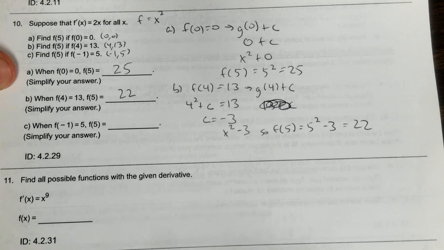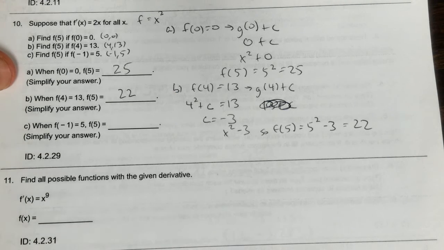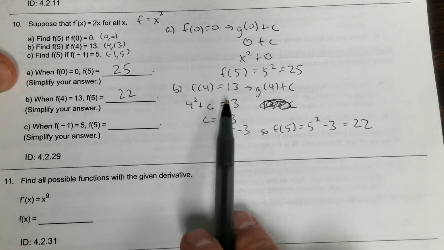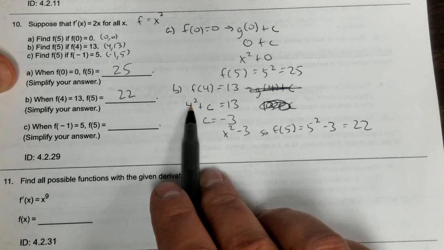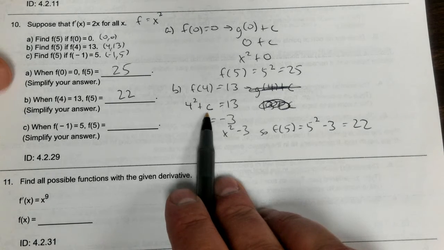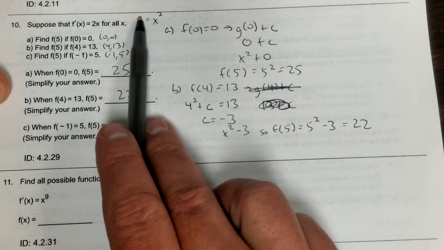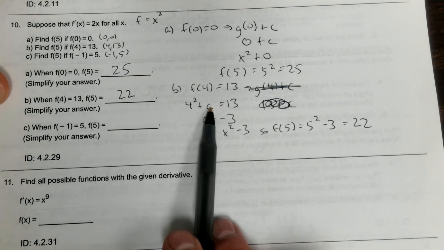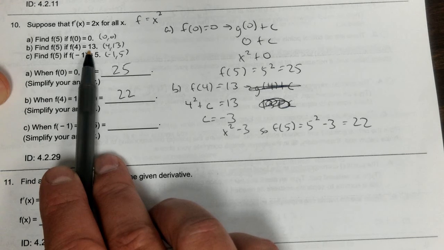Okay, for part B, I found out an easier way to write it. The easier way to write it is just putting 4 squared plus c, because our f was x squared. So we put 4 squared plus c, and we set it equal to 13, because 13 is our y value.